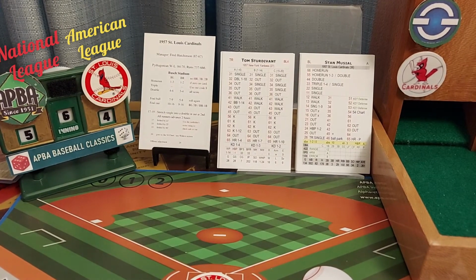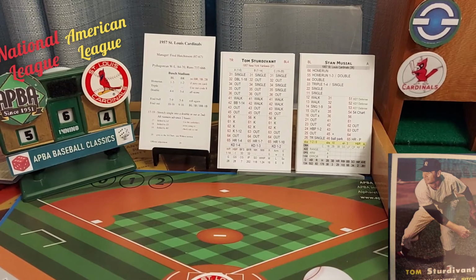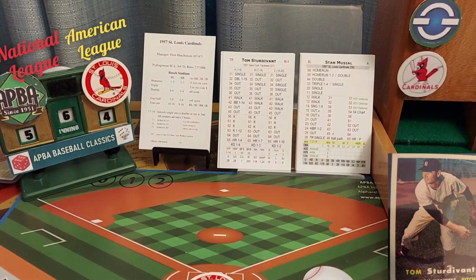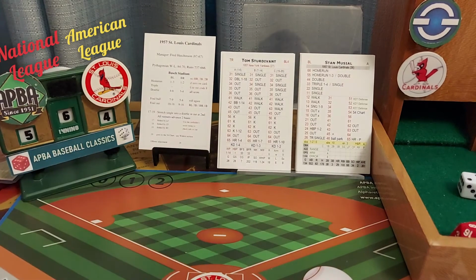From the Yankees, Tom Sturdivant is called on to pitch the bottom of the 8th inning for the American League. He has his ace stuff. He was 16-6 in 1957, 16-8 in '56. Very consistent pitcher. Stan Musial steps in the box for the Nationals, to see if they can increase their lead.